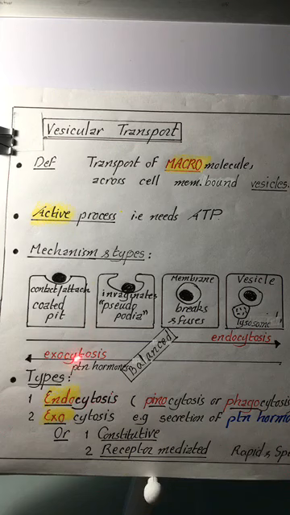We can consider it a continuation of the third point or the second point. The endocytosis and exocytosis can be divided further into other types. The endocytosis is divided into pinocytosis, or cell drinking, and phagocytosis, or cell eating.